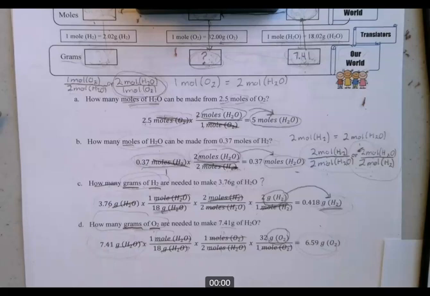Again, don't lose sight that this is just like cooking. It's just like a recipe. How many cups of sugar do I need to make so many cakes? Or if I want a certain number of cakes, how many grams of sugar am I going to need? Or how many cakes can I make if I have a certain number of grams of sugar? There's all kinds of ways you can think about this, but it's just like cooking with a recipe.